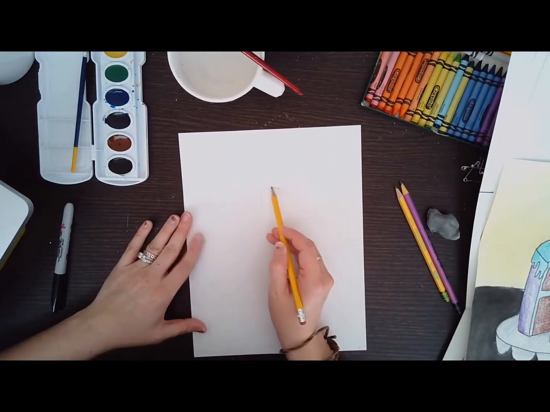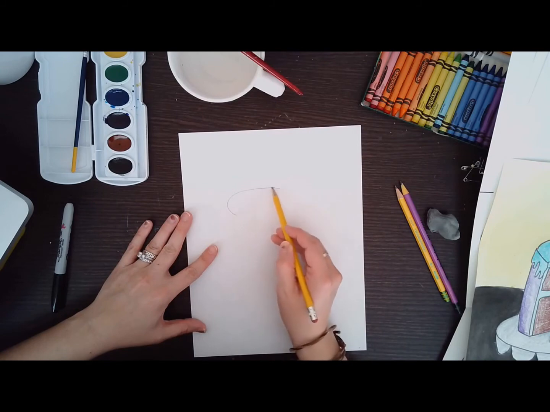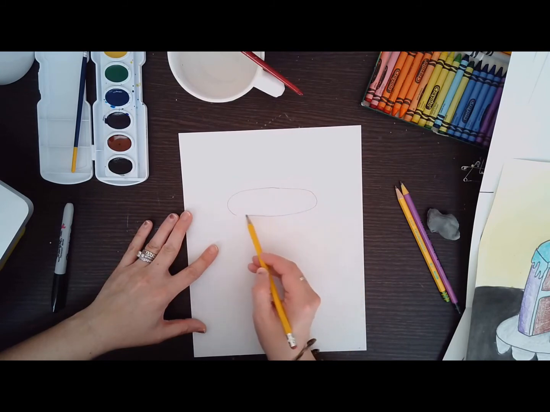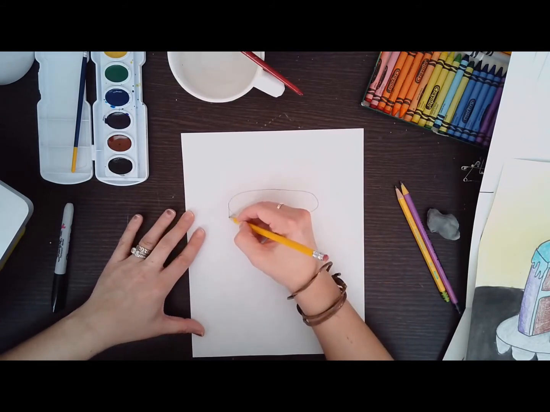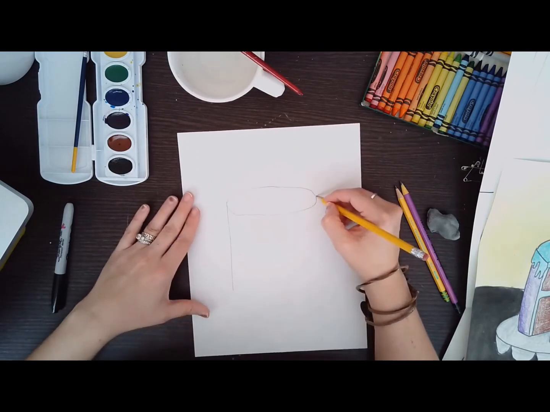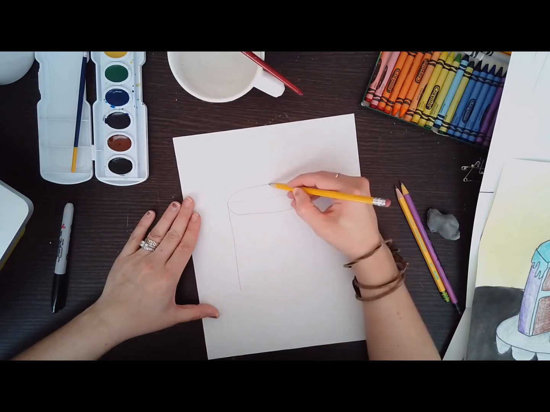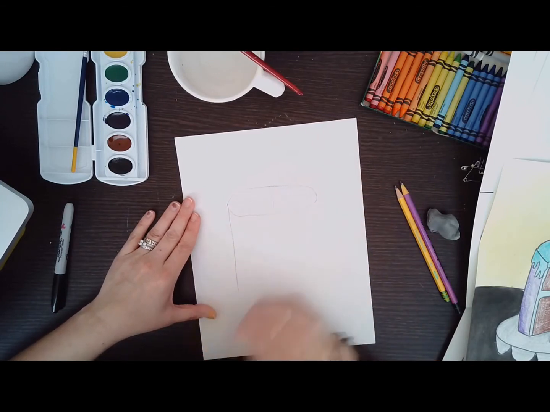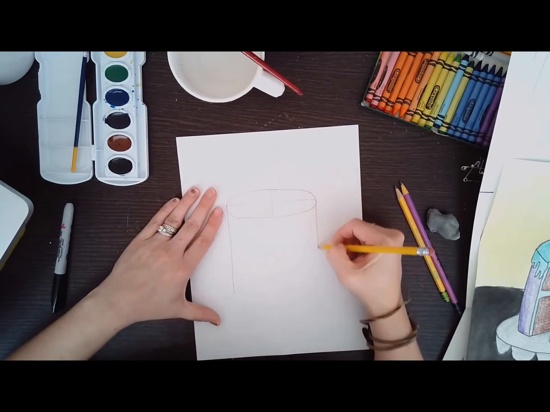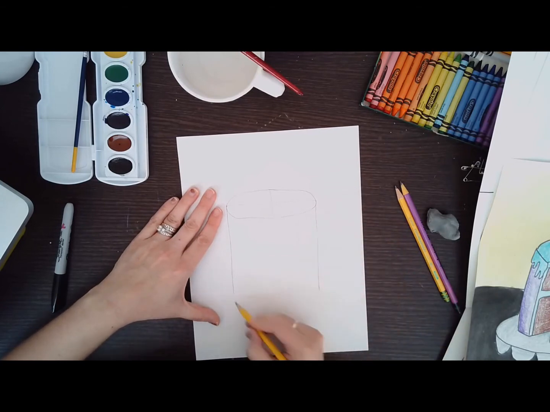It's a very similar process. So here's my oval. And then I have to draw my straight lines down. To know where the straight lines should start, if you want to draw those guidelines, that is about where those straight lines for a cylinder would start. Curve it across.